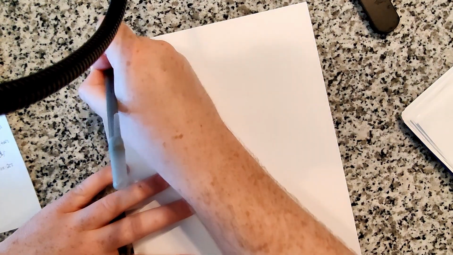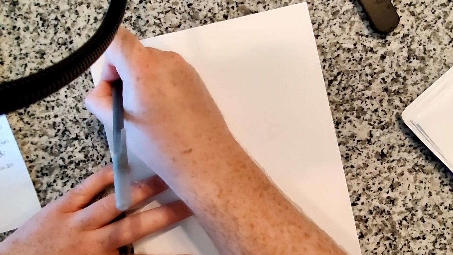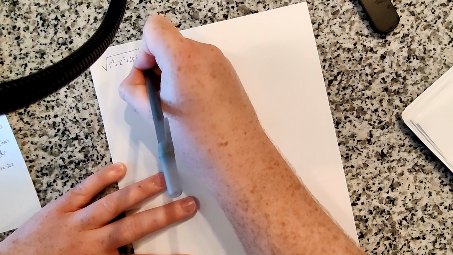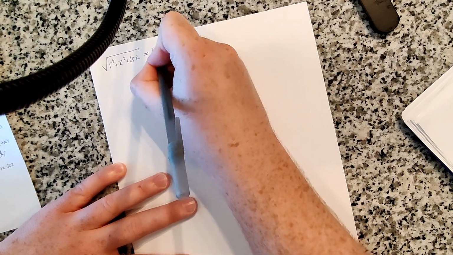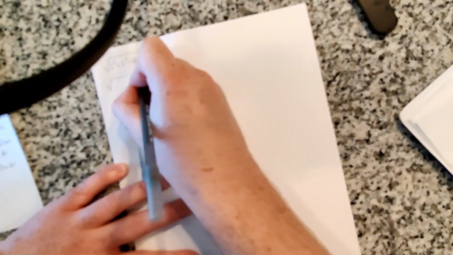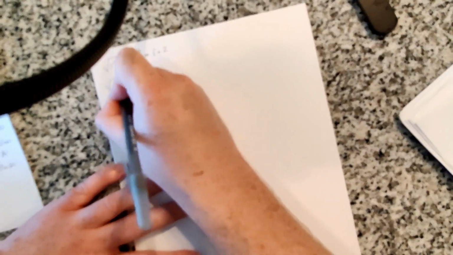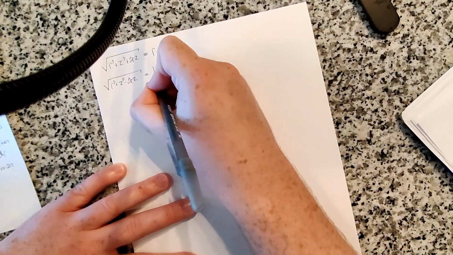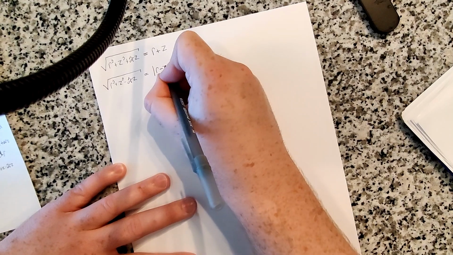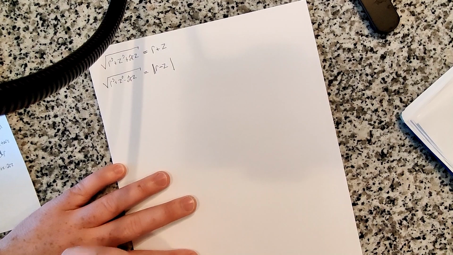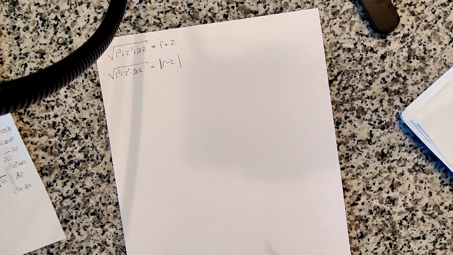The square root of r squared plus z squared plus 2rz is equivalent to r plus z, and the square root of r squared plus z squared minus 2rz is equivalent to the magnitude of r minus z. You can write it like this. We can use this to simplify our expression here.